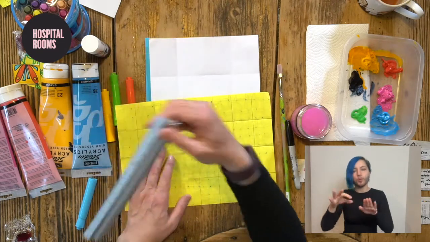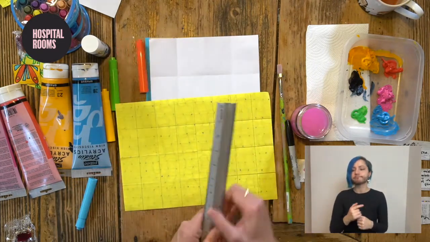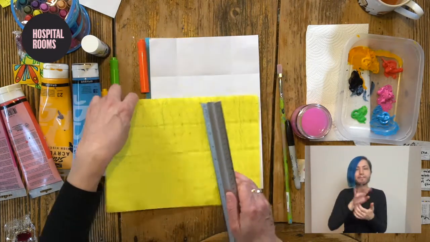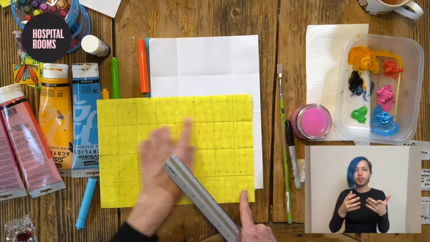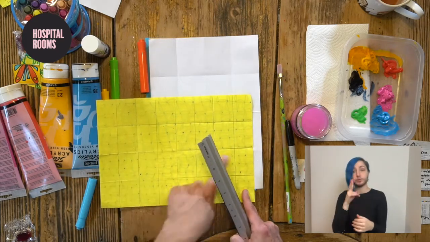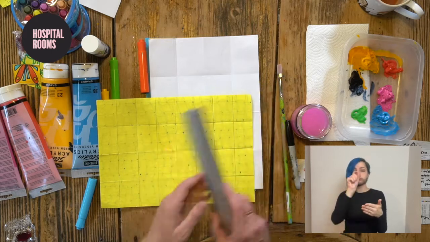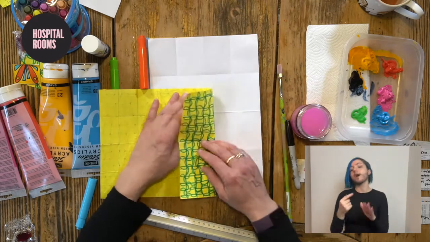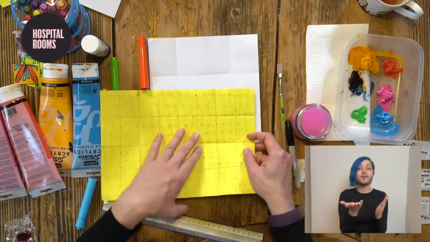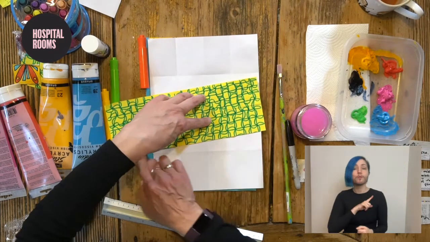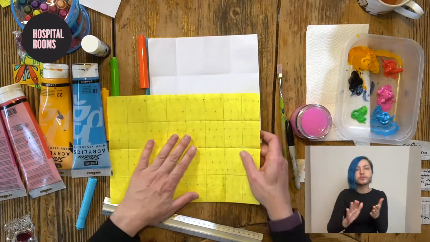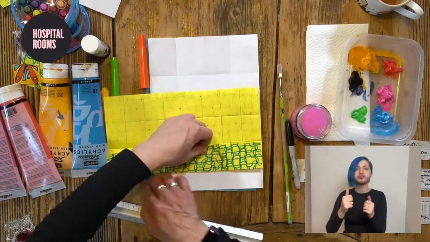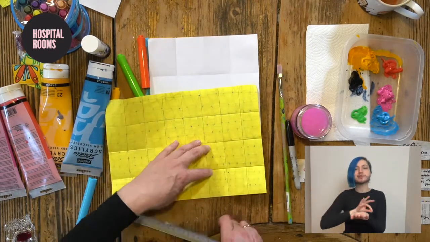So I've decided I want to keep it quite grid-like and formal in that sort of graphic way. You can see that I've actually drawn lines on the back, but the key thing is I actually folded it at those lines, because when you fold the paper at those lines, it makes it really easy to then cut it, and you have a nice clean cut.